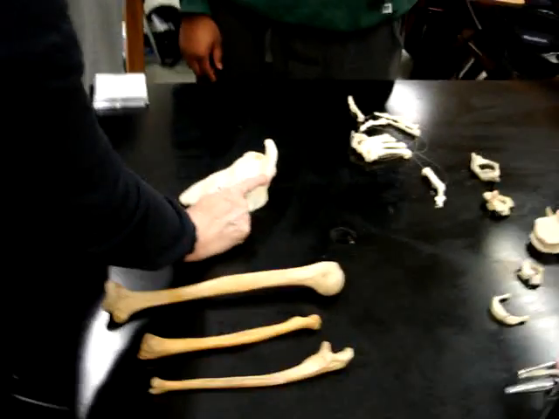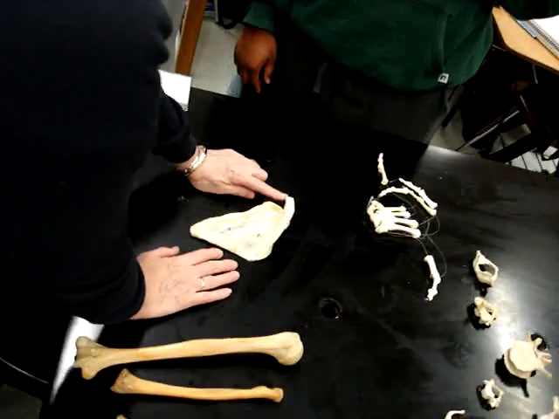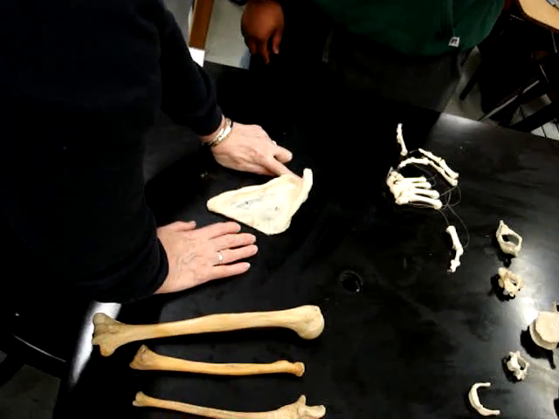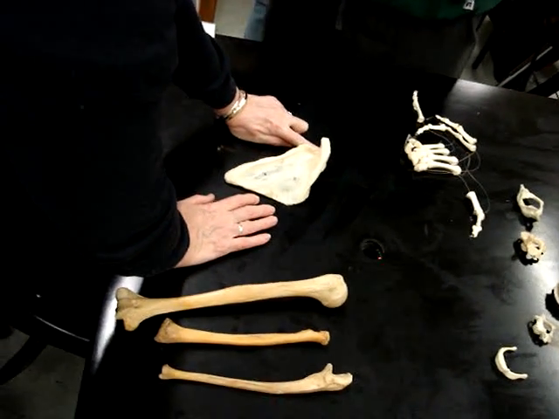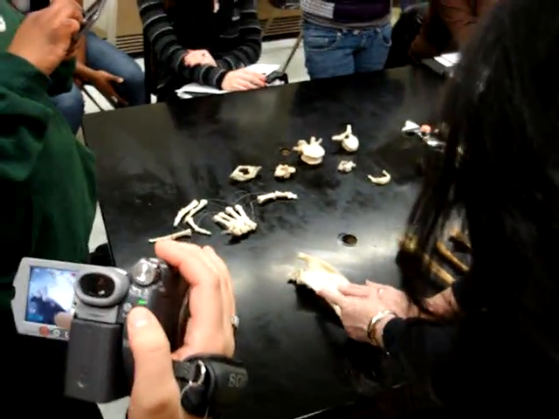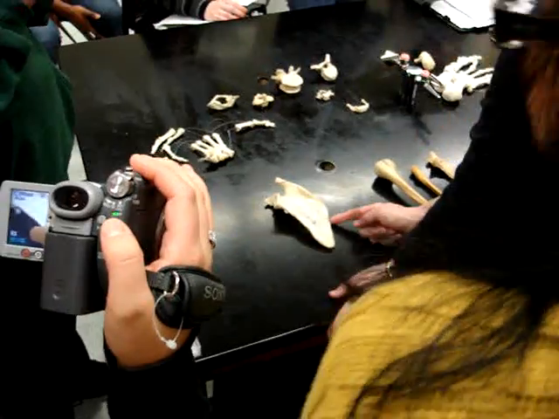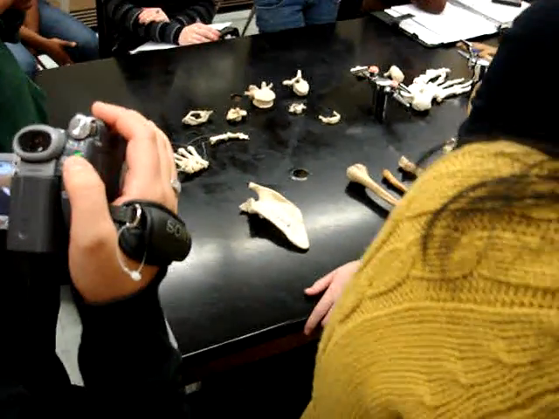This is the spine. This is the acromion process. Back here in the back, you want to be careful. This is the coracoid process. C-O-R-A-C-O-I-D. So it's an A and a C in the middle instead of an O and an N. Glenoid cavity, axillary margin, vertebral margin. Any questions on that one? Did you get everything?